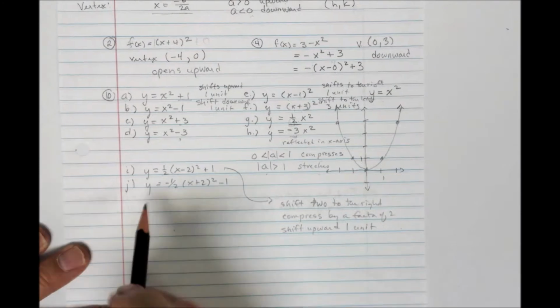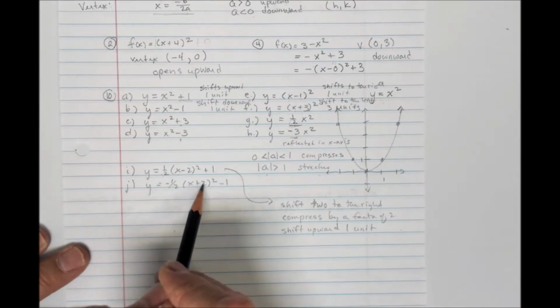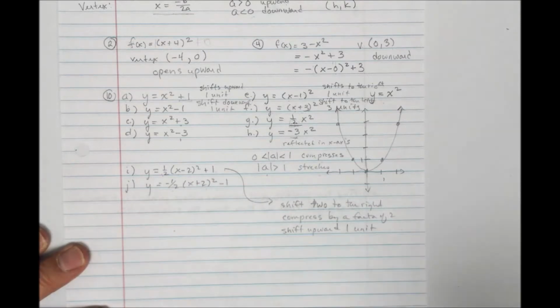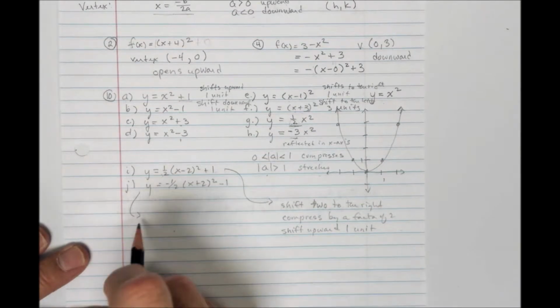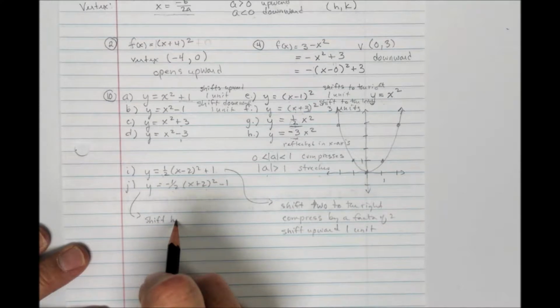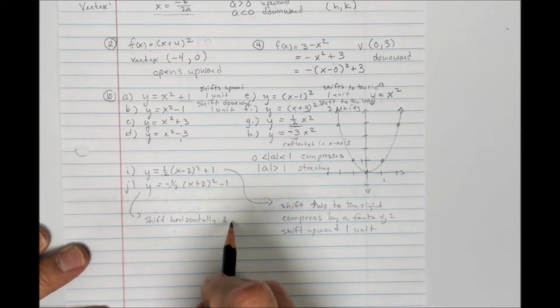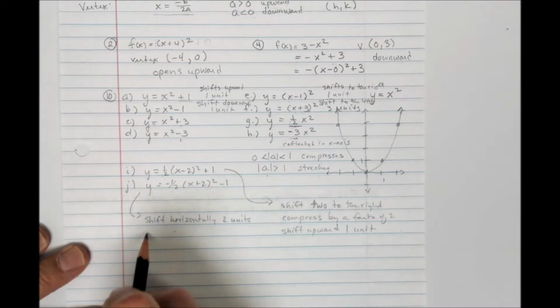Okay? This one is a little bit of everything that's kind of different. This is negative, this is, change sign, change sign. So it's just going to be the opposite as far as the shifting. This one is going to shift horizontally 2 units to the left.